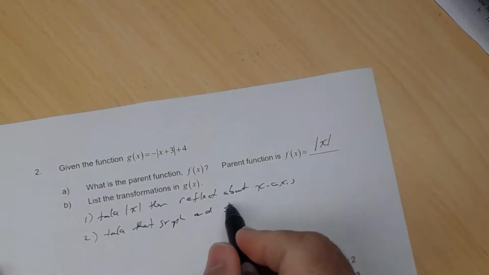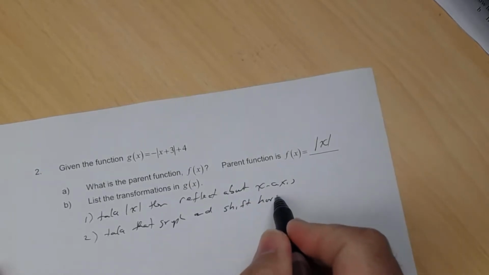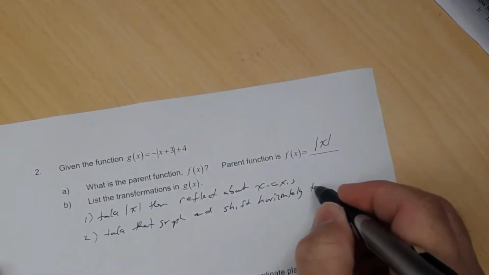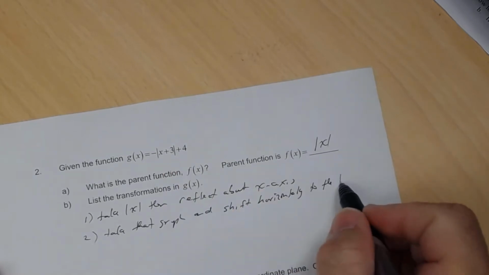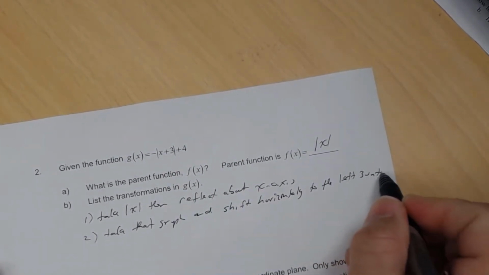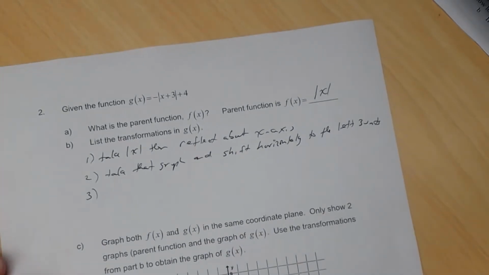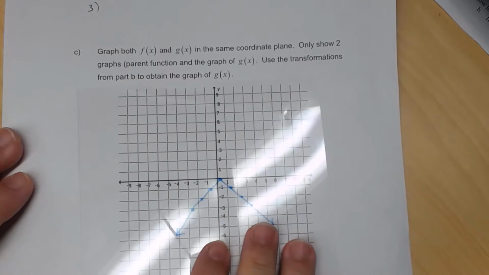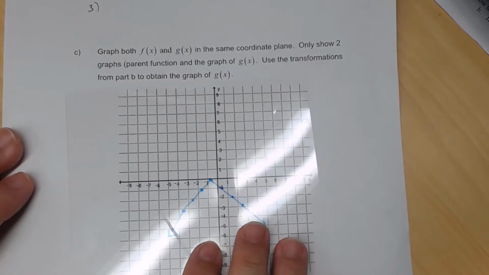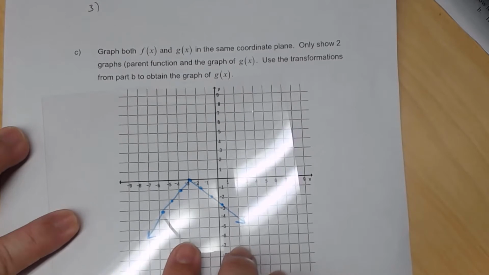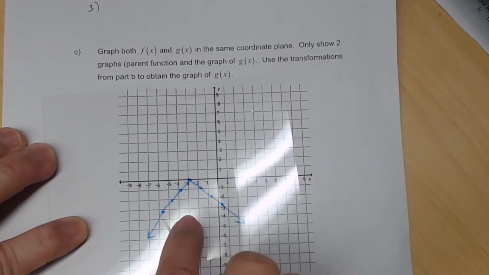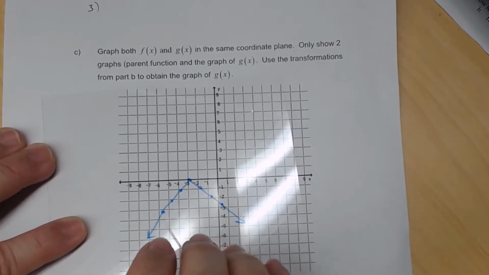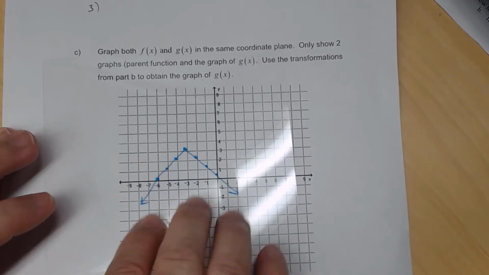Then you can take that graph and shift horizontally to the left 3 units. Okay? So this is what you've done. You reflect it, then shift to the left 3 units. 1, 2, 3. So that's where you're at. Now you can take this graph, that second transformation, and then you're going to move it up 4 units. You're going to shift it vertically up 4 units.